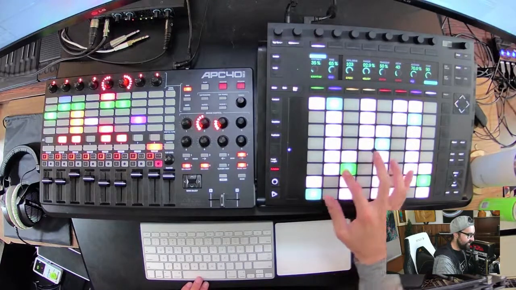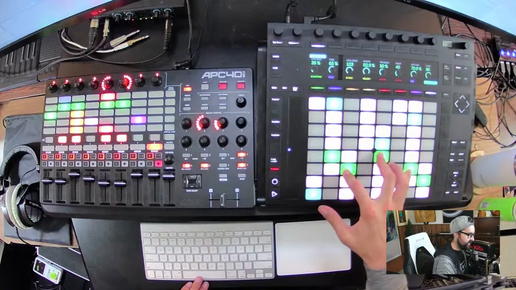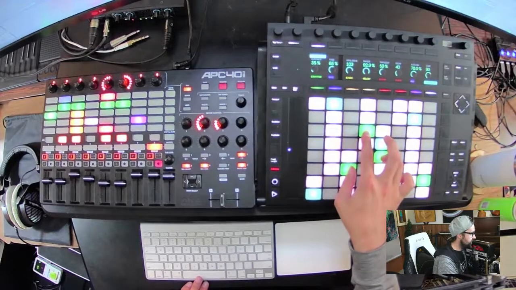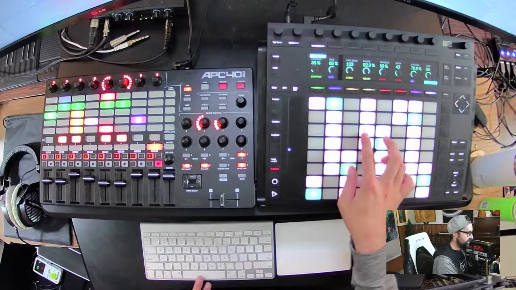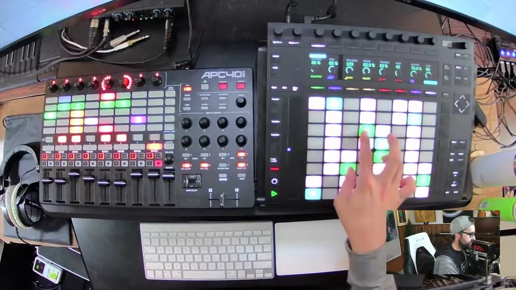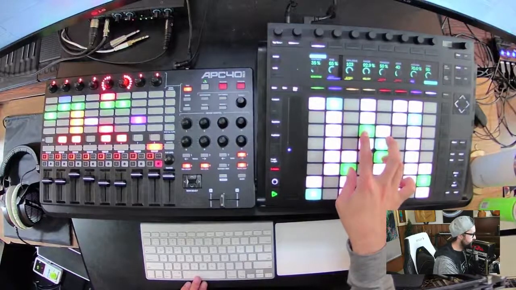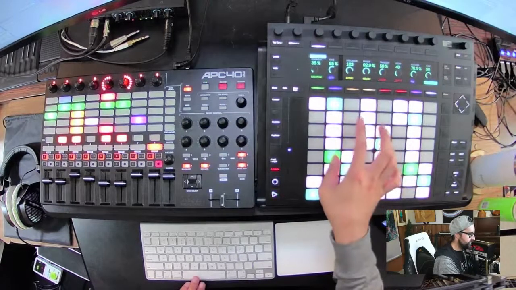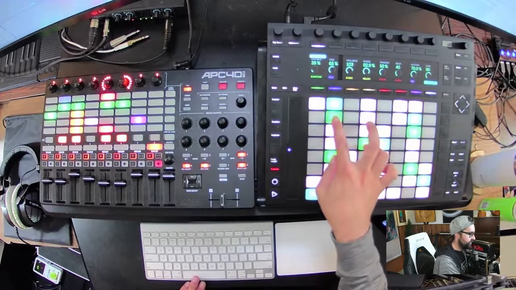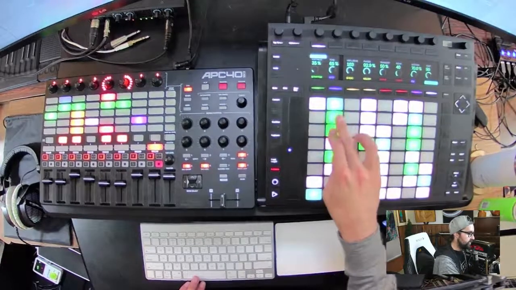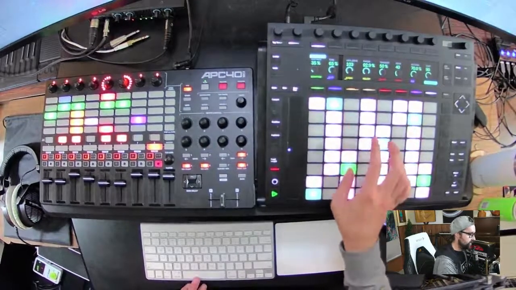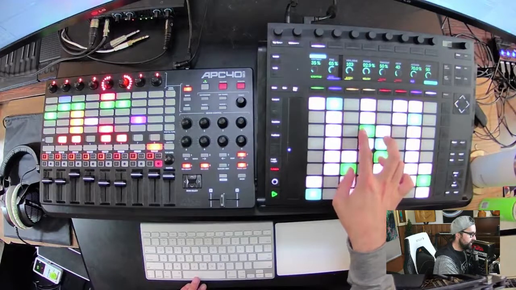Okay, let's do this. Gotta love it that when you have like weird macros that are happening throughout your thing, it just gives weird effects. So that sounds like a good C. We could go to, there's our C, F.